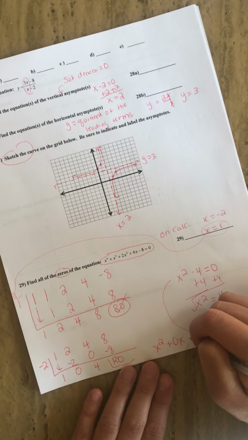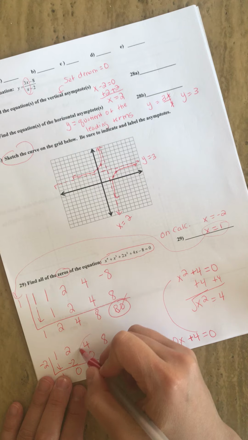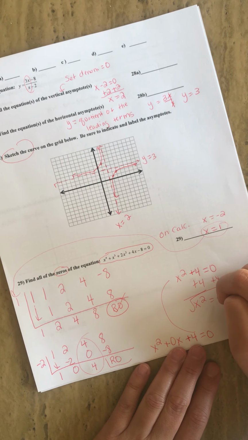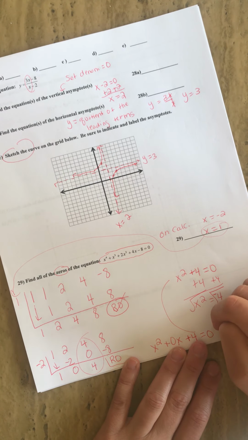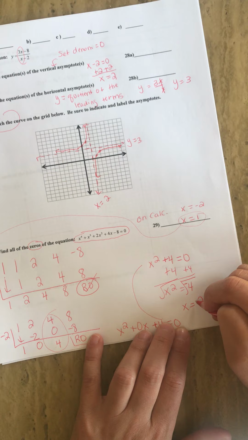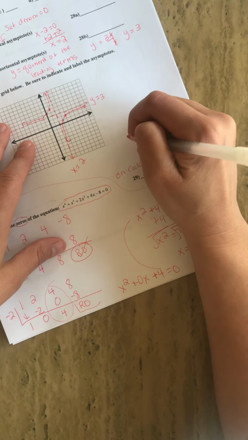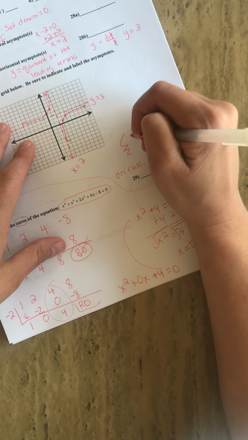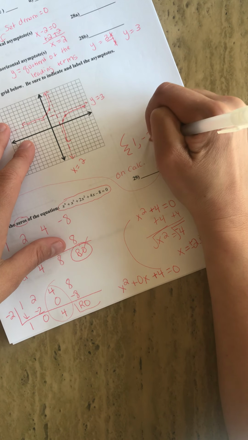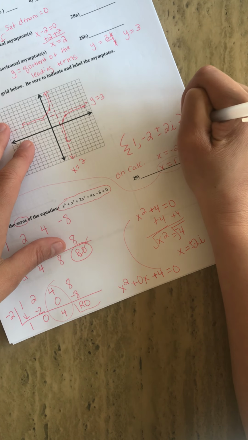Oh, this is positive 4. Sorry. Just be careful with that. That was positive 4, so this should be a negative. Take the square root. x is equal to, the square root of -4 is 2i. And then you always have a plus and a minus. So our final answer here would be 1, -2, plus or minus 2i.